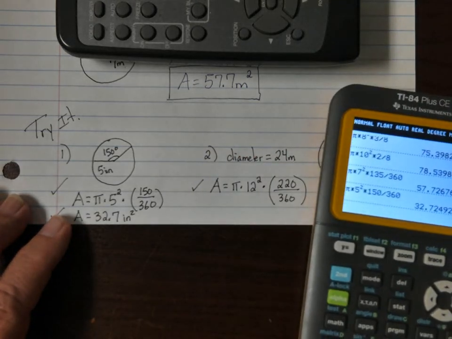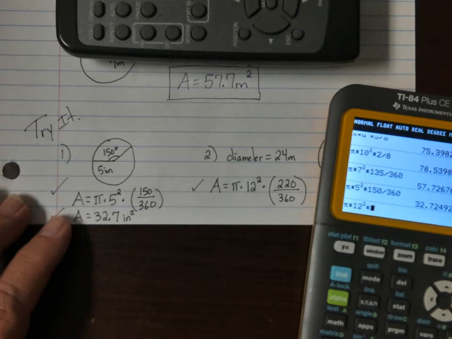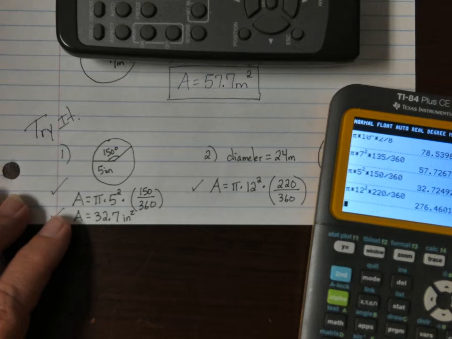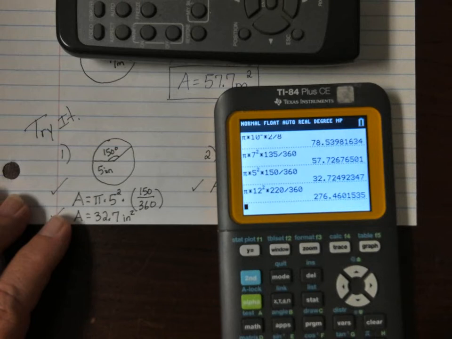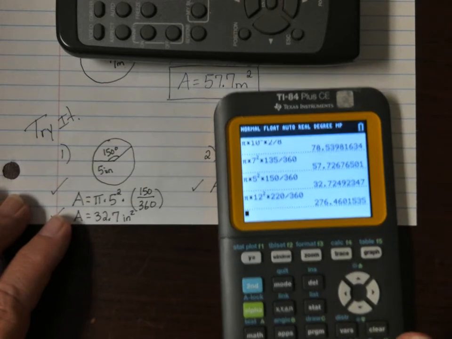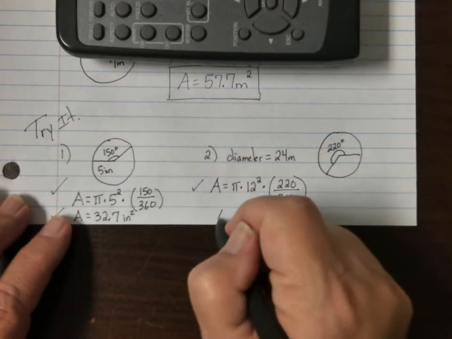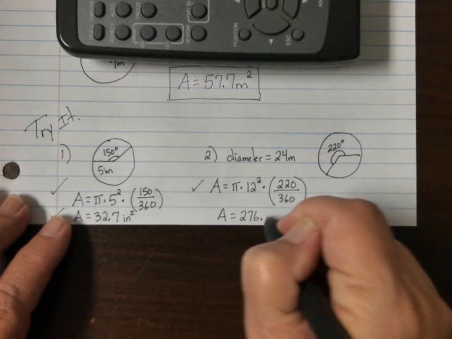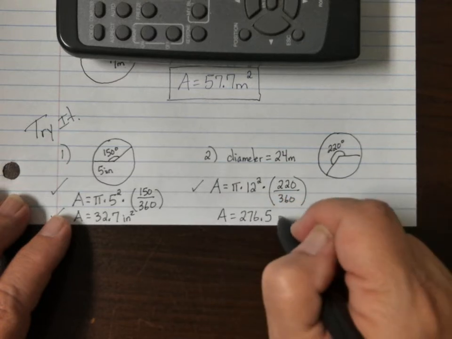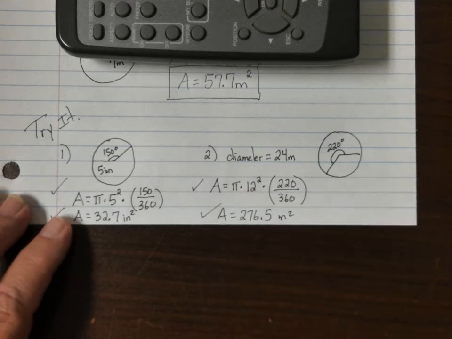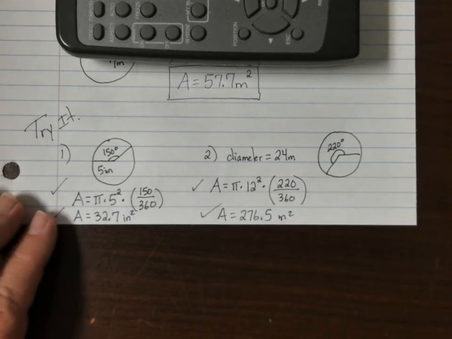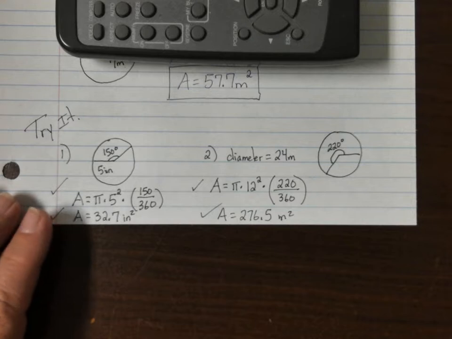Now let's see if you put it in the calculator right. Pi times 12 squared times 220 divided by 360. And then we round and we get 276.5. We're in meters, square meters. Alright, tell me how you did on problem 2. Did you get both parts right?